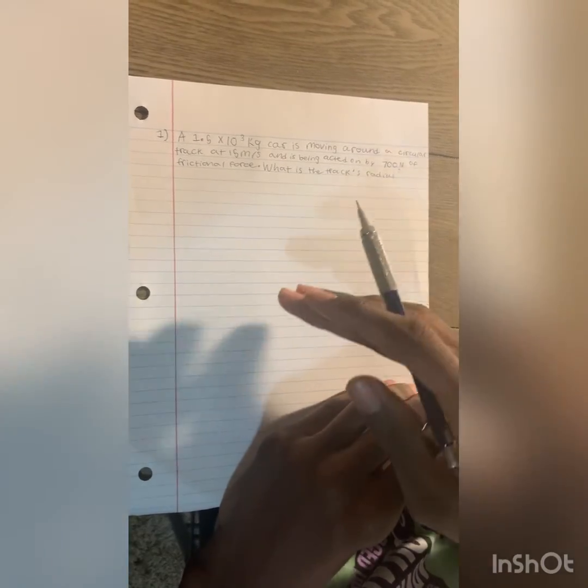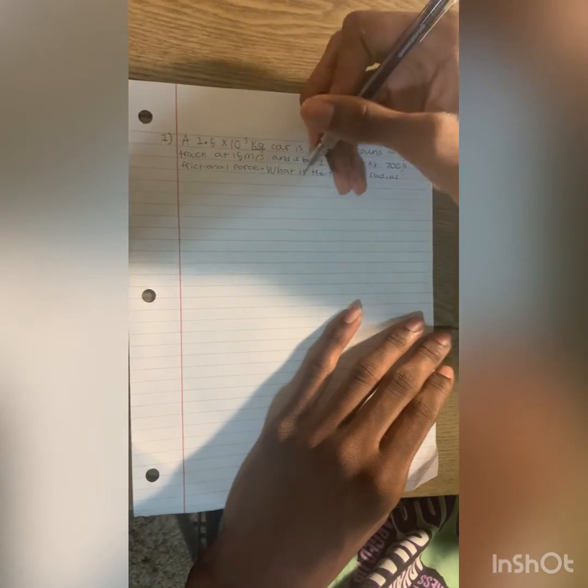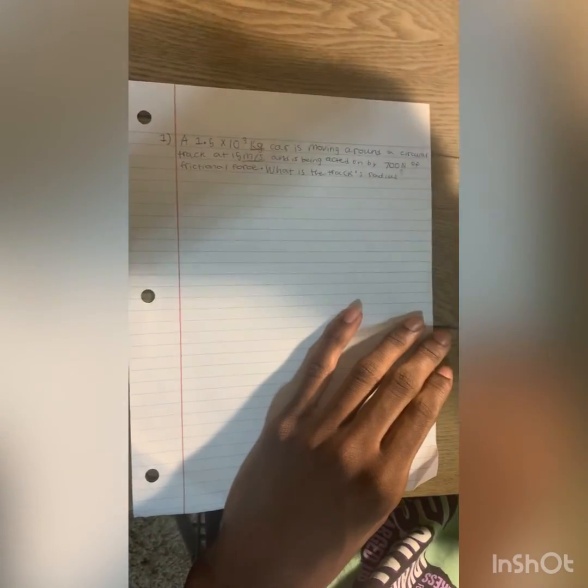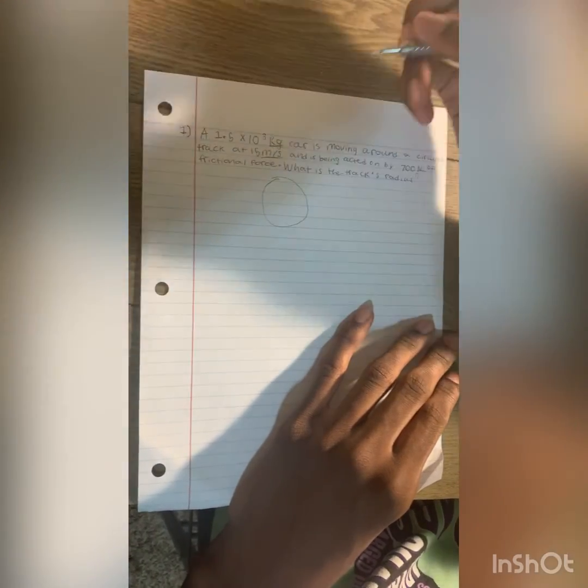So the first thing that I do is I look to see if there's any conversions that I need to deal with. I have kg over here, so that's fine. Meters per second, no, okay, and then newtons. So the first thing I'm gonna do is draw an image representation. It's moving around a circular track at 15 meters per second. And so I can say that the car could be over here, right?